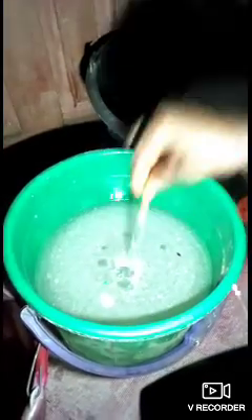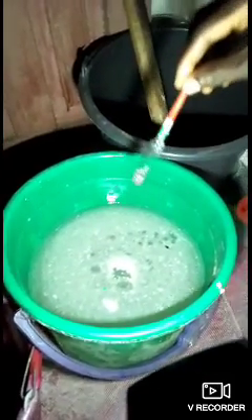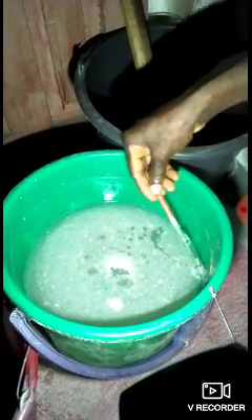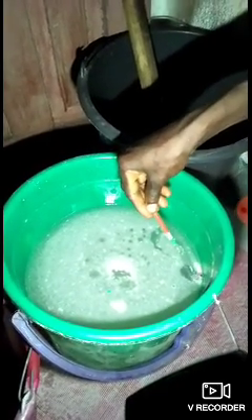Okay, the gauge for the soda ash is supposed to be 1,250. That is 1,250. And the caustic soda will be 1,275. This one will be 1,250.